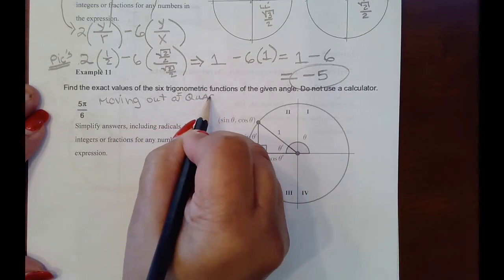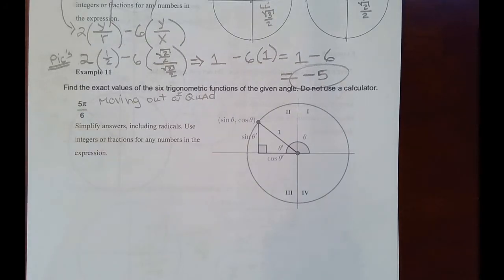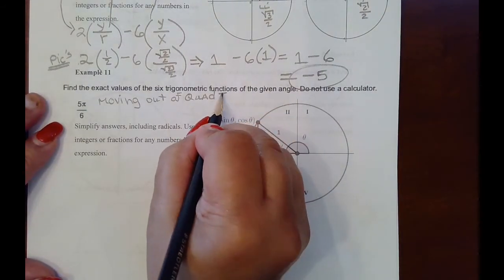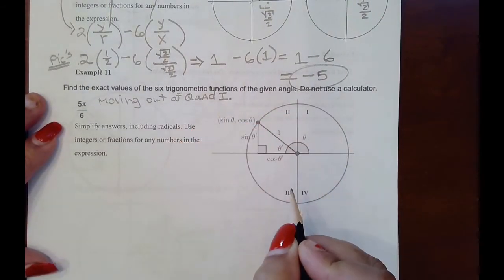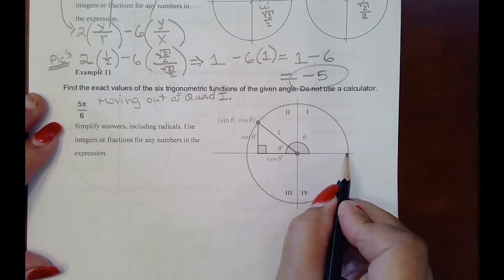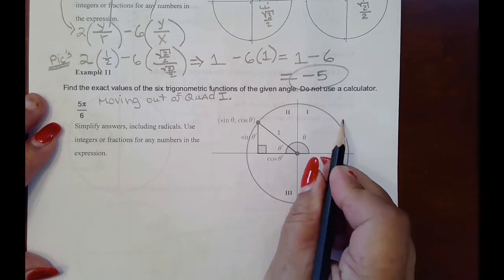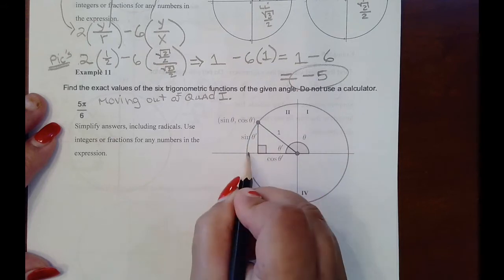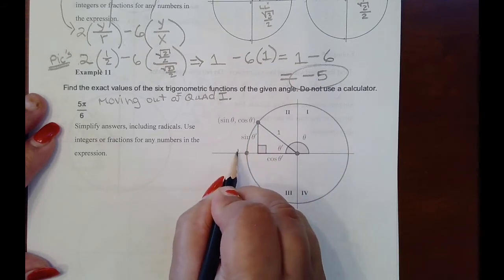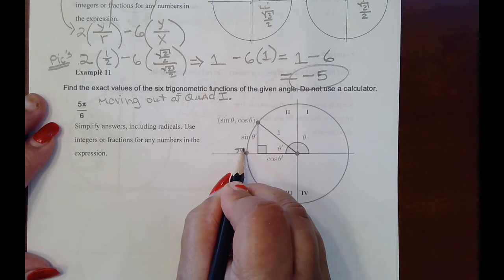Okay, so let's start getting a fix on how do I determine what quadrant I'm in. It takes a little bit of knowledge of how to count in fractions. All right, first of all, if you were to rotate from here to here, right to this location, that would be called 1 pi.